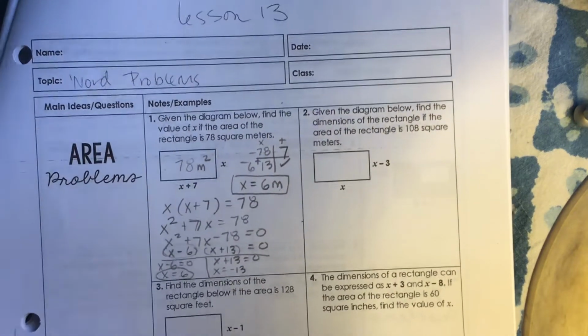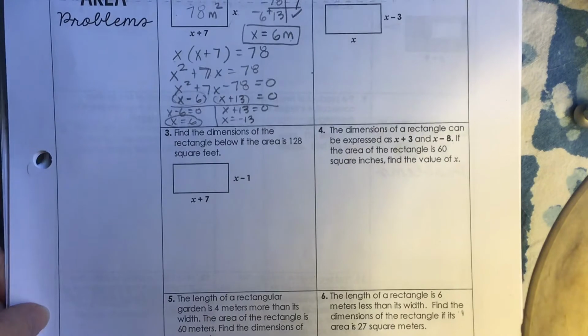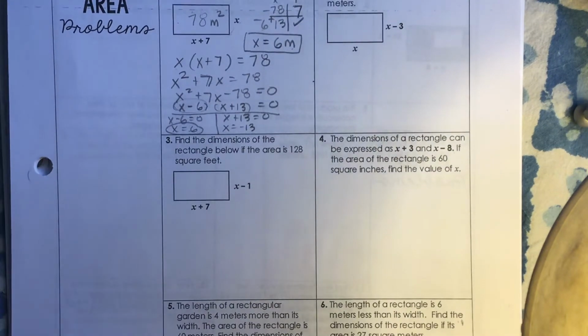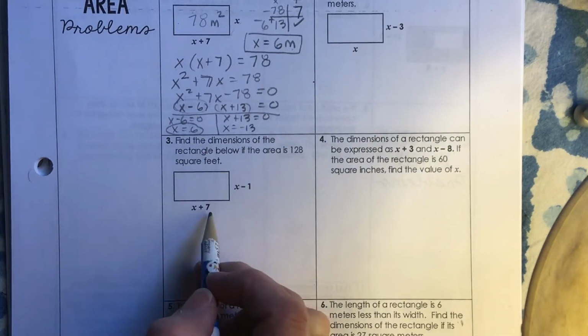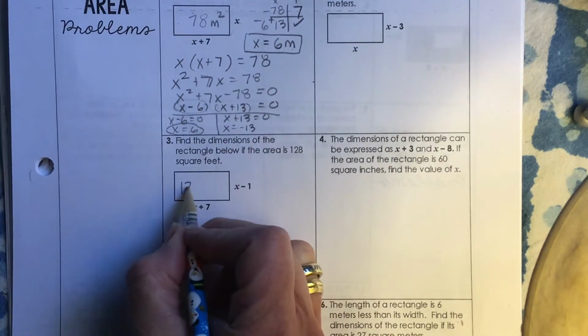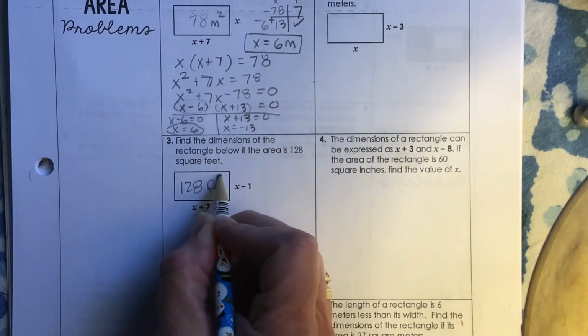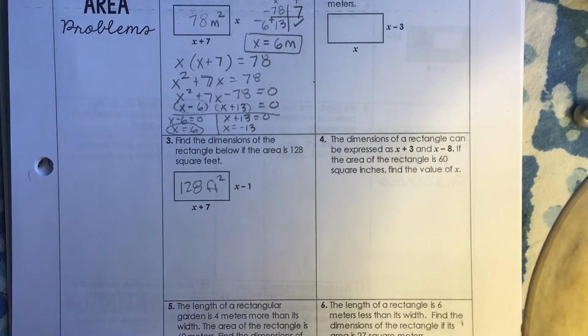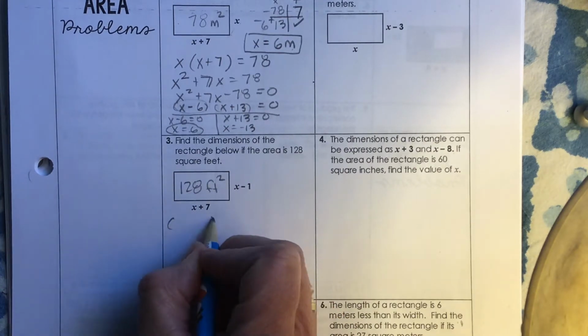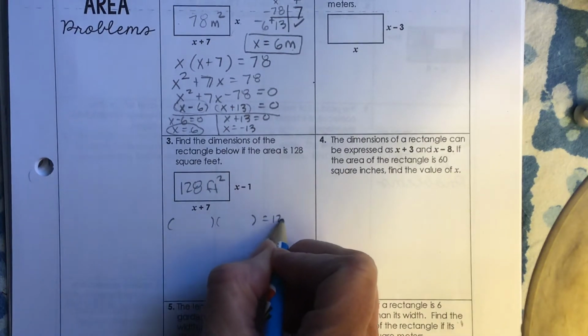Okay, let's go down to number 3. Find the dimensions of the rectangle below if the area is 128 square feet. So when I multiply these together, I'm going to get 128.